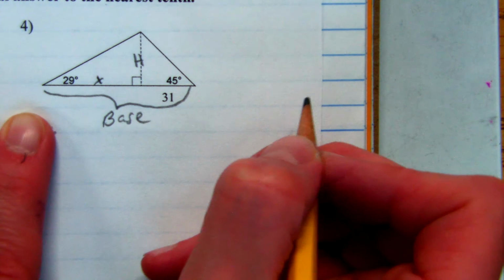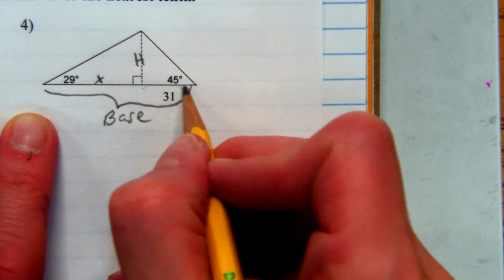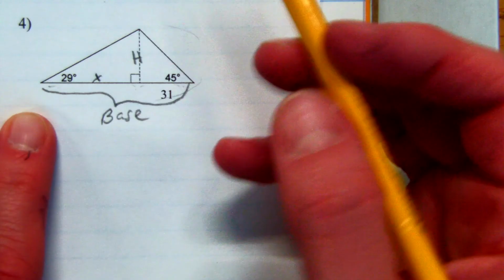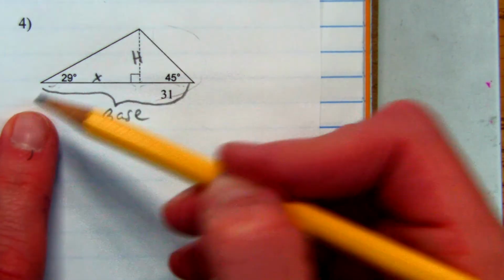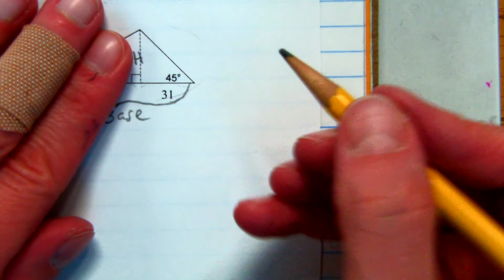Are we done on the base? No, you have 31 over here, but you don't have this part over here. And we're doing this whole big triangle as a big one. Okay, so over here I have 29 degrees on this little triangle, but no sides, so I can't really work with that. Over here I have an angle and a side. I can work with that.